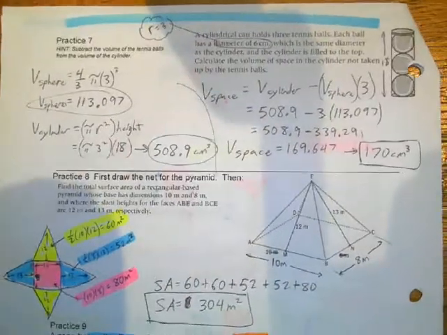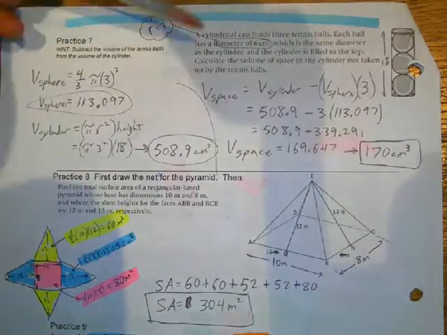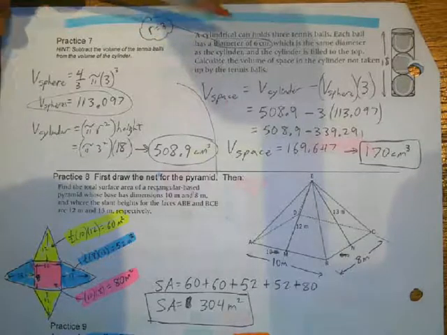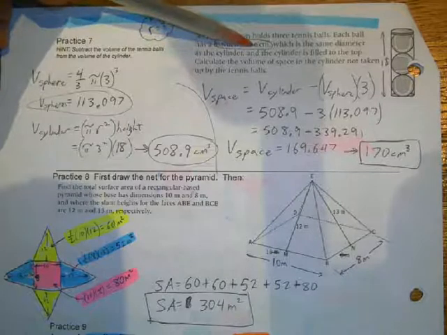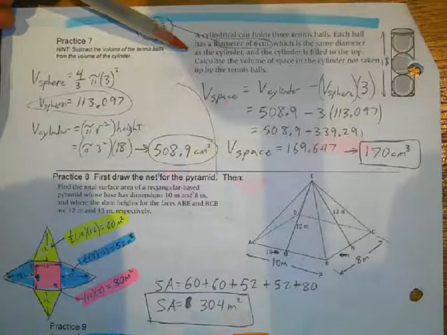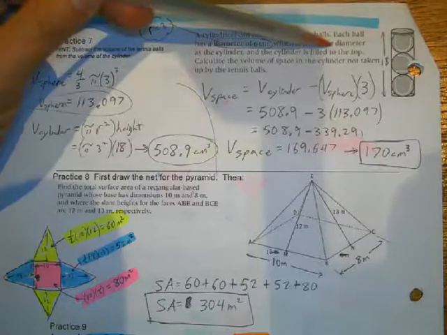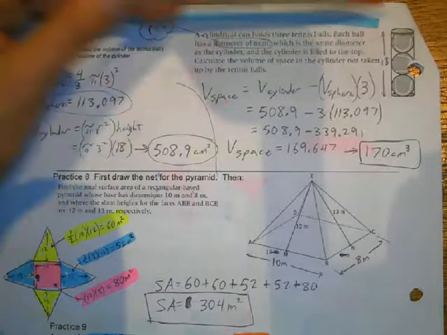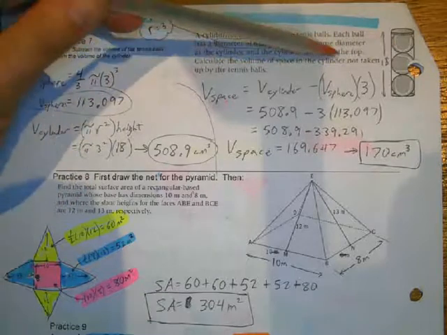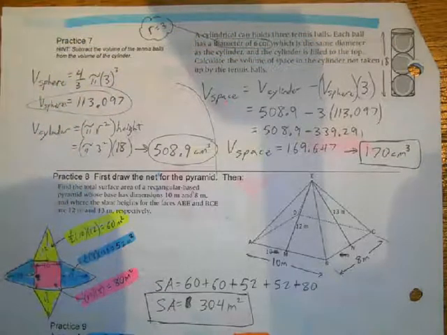Okay. A cylinder holds 3 tennis balls. Each ball has a diameter of 6 centimeters, the same diameter as the cylinder, and the cylinder is filled to the very tippy top. Calculate the volume of the space in the cylinder not taken up by the tennis balls.